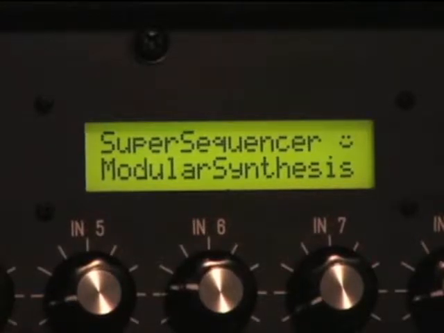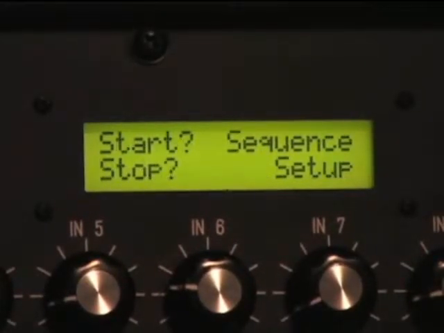You can see a little smiley face at the end there, and that smiley face is just one of the programmable characters that I thought to put in just to give it a little bit of flavor. So after it resets, it comes up, and I've got a display here. It says start is sequence and stop is setup.